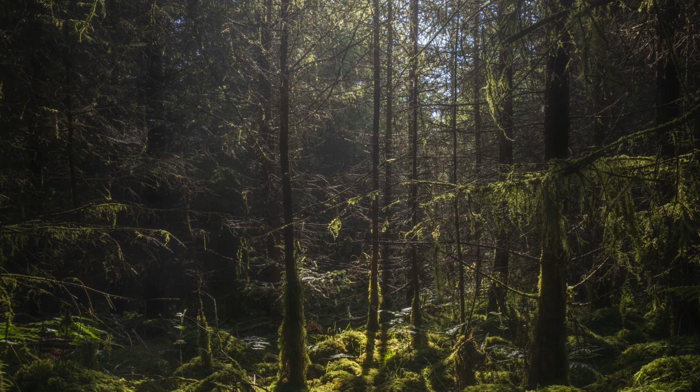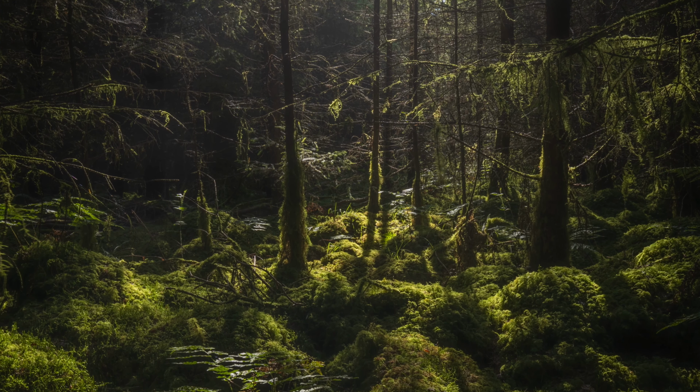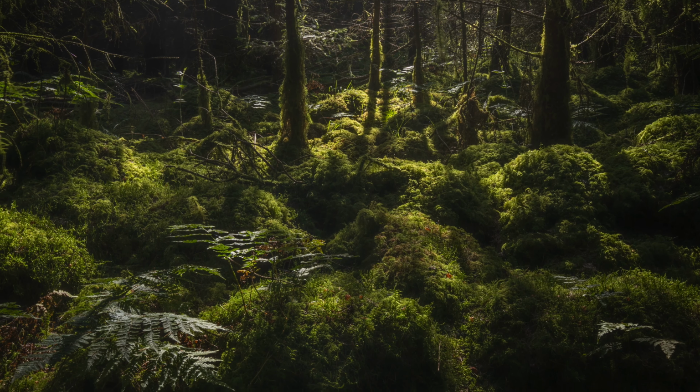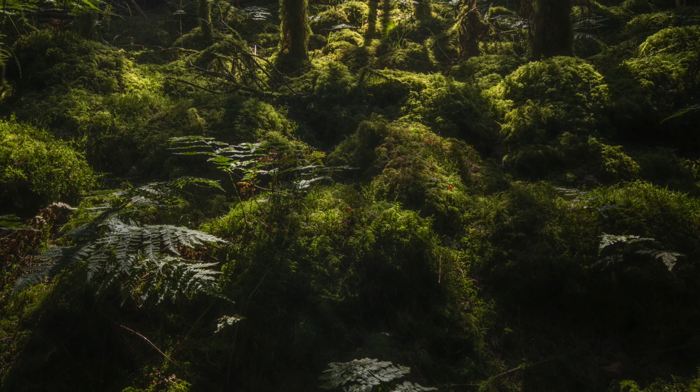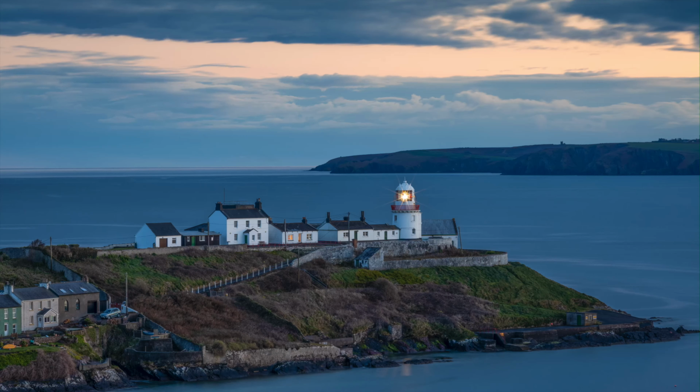Now, timing of your shots is obviously very important. Early mornings are ideal for capturing dew on the grass and flowers, and this gives your images a crisp look. Now, golden hour just after sunrise or before sunset, as you'll know, casts a warm light that also helps to enhance the vibrancy of the spring colours.